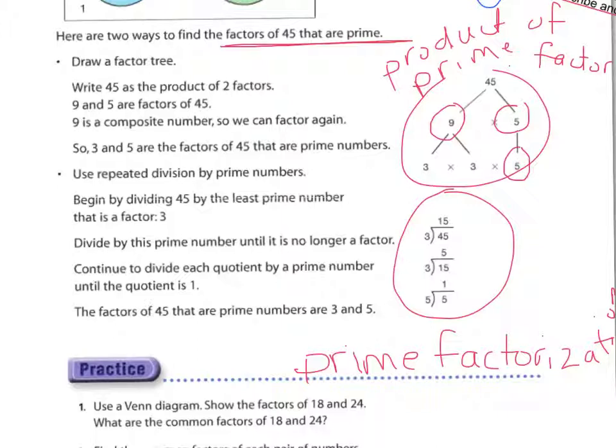9 is not prime yet, so we're going to keep going. Well, 3 times 3 makes 9. So now we look at these last numbers, and these are all prime. 3 is prime, 3 is prime, and 5 is prime. So as a product of prime factors, 45 would be exactly this, 3 times 3 times 5. And if you try that, 3 times 3 is 9, 9 times 5 is 45, it does equal 45. So by multiplying all of these prime numbers, finding the product, we can in fact find 45. So this is 45 as a product of prime factors, or the prime factorization of 45.